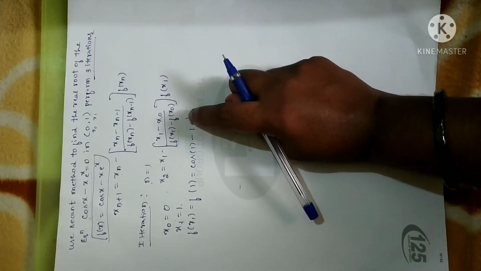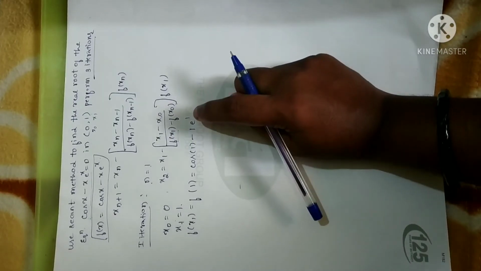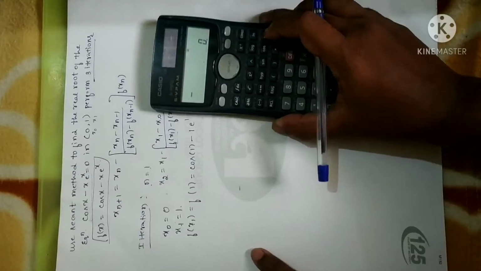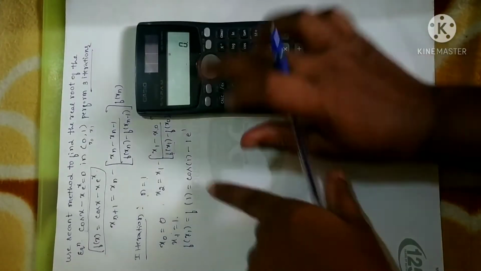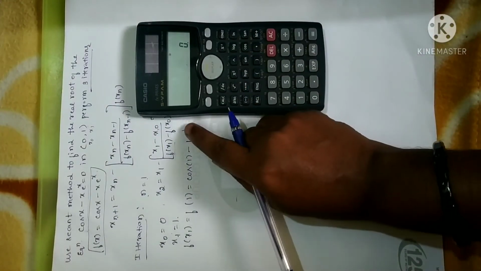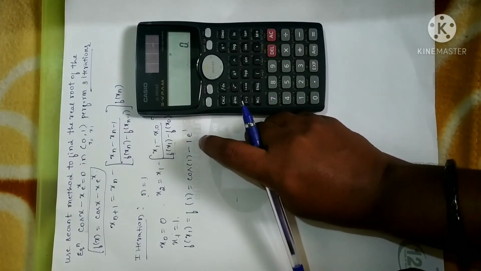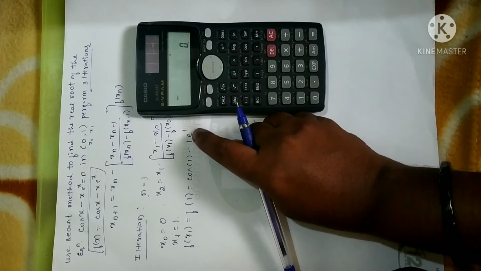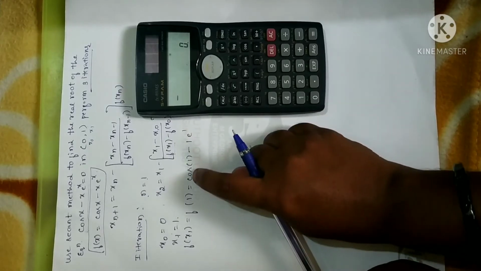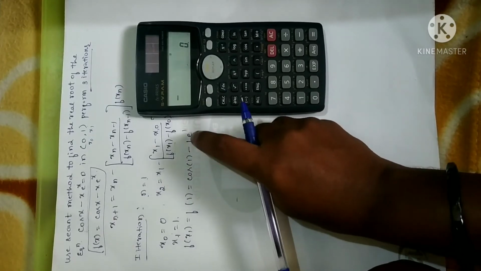If you type e cap 1, it will show you a syntax error. So observe the calculator carefully. Here I have cos 1 minus 1 into e power of 1. Anyhow, 1 multiplied with any number gives back the same number. So 1 into e power of 1 will be e power of 1. So I need to calculate the value of cos of 1 minus e power of 1.